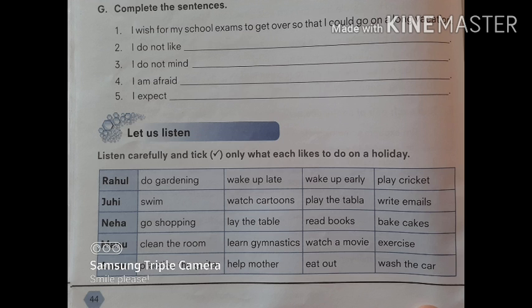"I am afraid of leopards as they like to hunt humans for their meals." Fifth one, "I expect." "I expect all my students to watch complete study videos." So I have told you all the 5 sentences and in those 5 sentences I have used the infinitives.